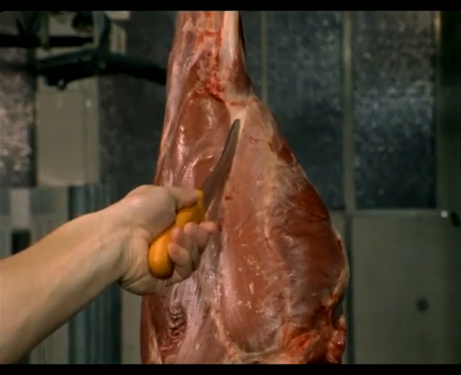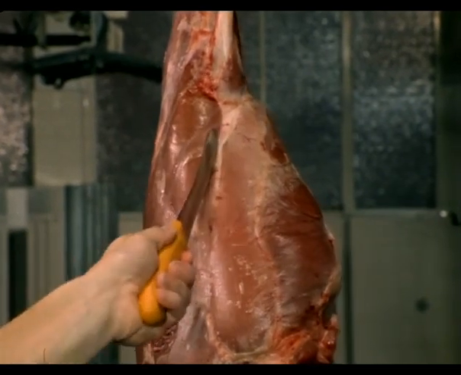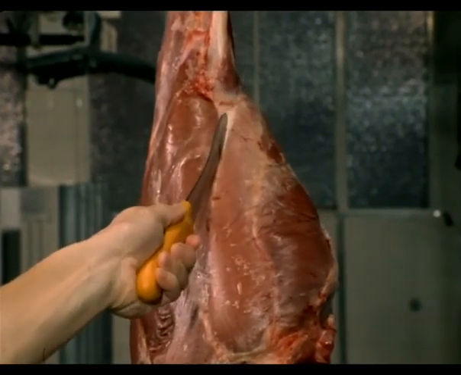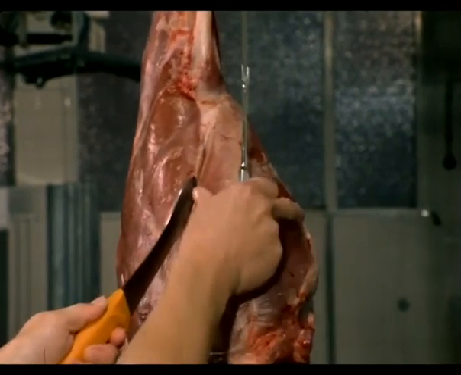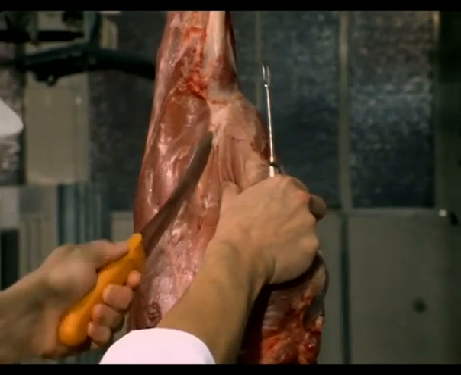In order to find the deep popliteal lymph node on the external carcass, we dissect into the space between the lateral gluteobiceps and the medial semitendinosus.